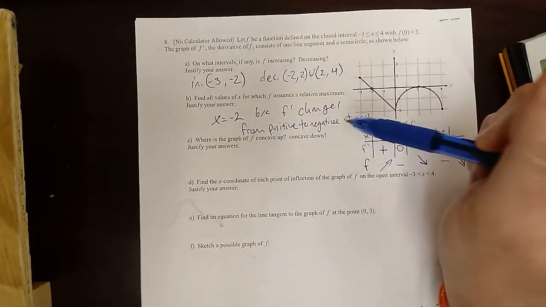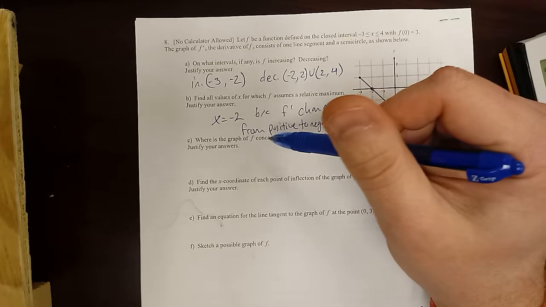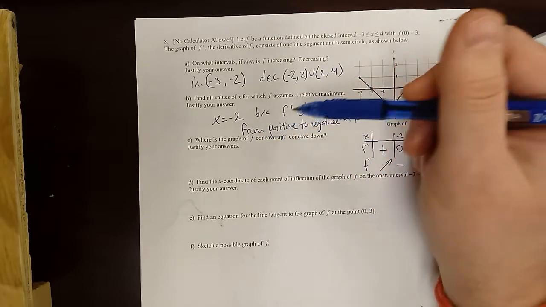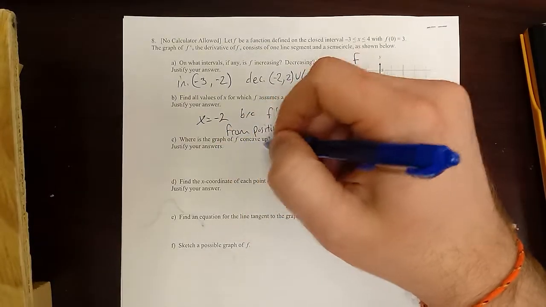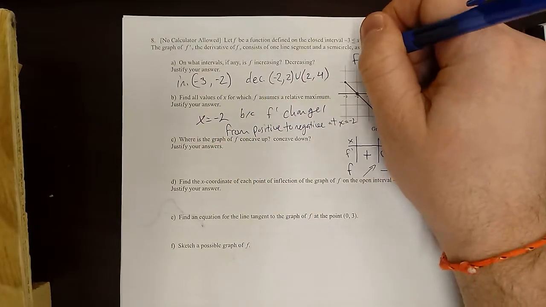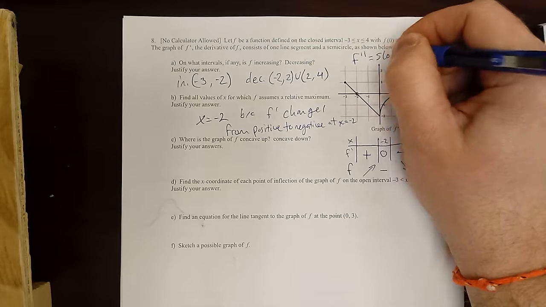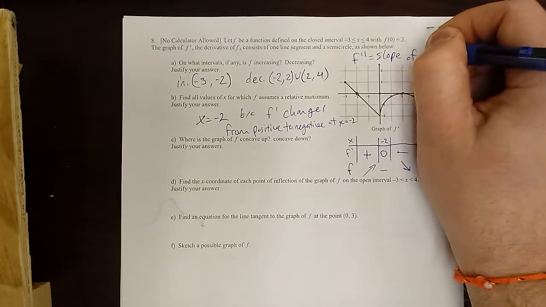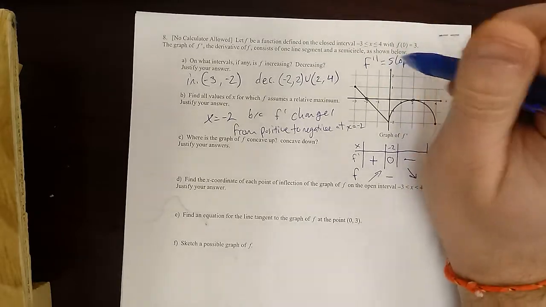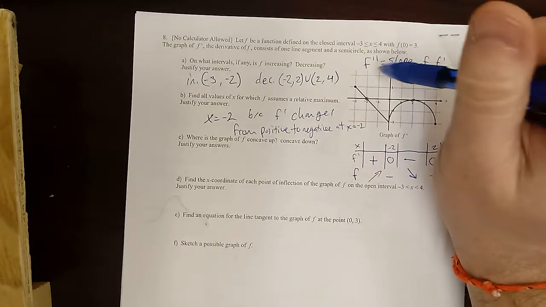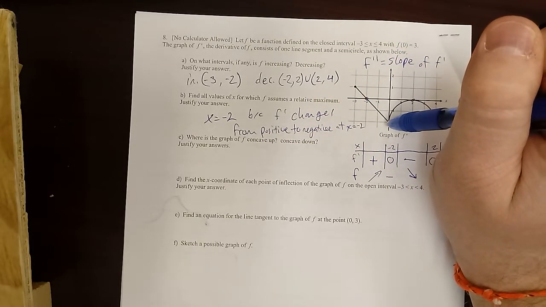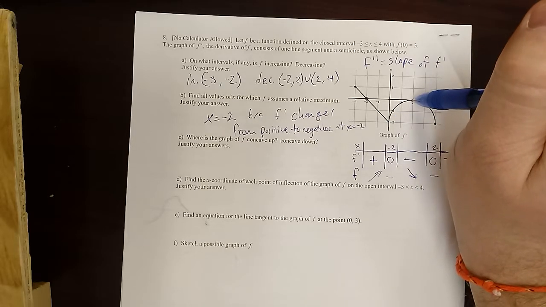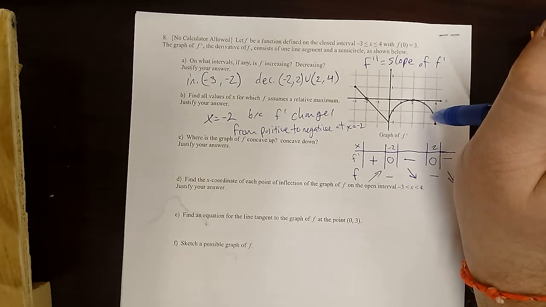Where's the graph of f concave up? Now, this is a little bit trickier. Remember, that comes down to f prime. Well, f prime, concave up and down. That's f double prime equals the slope of f prime. So the slope of f prime is going to tell us what f double prime is doing. What's the slope here? Negative. What's the slope here? Positive, then negative again.